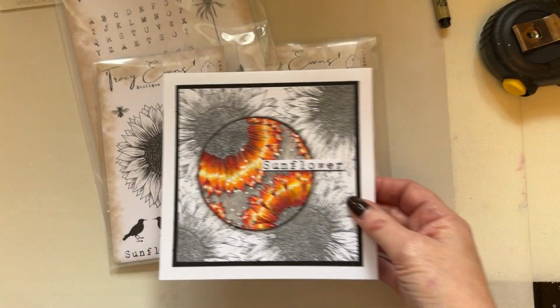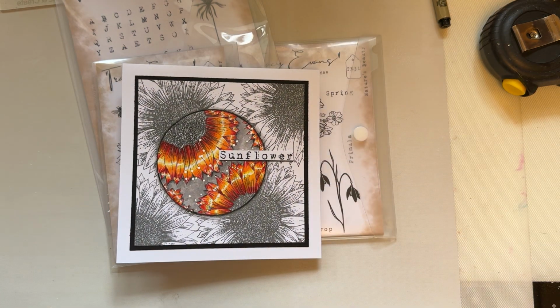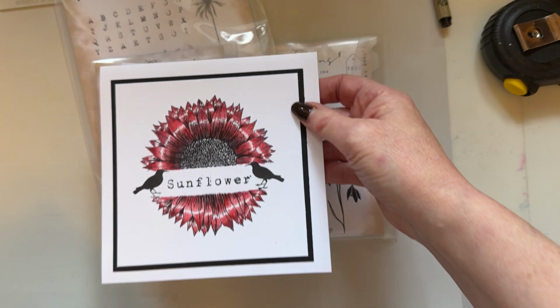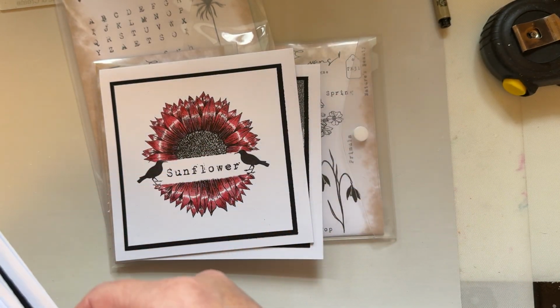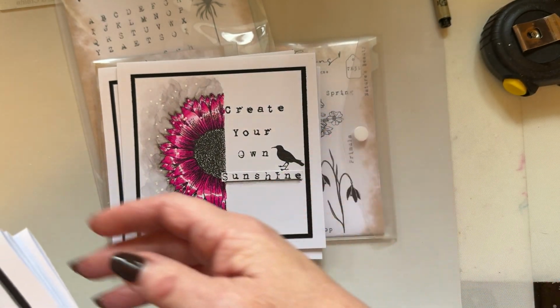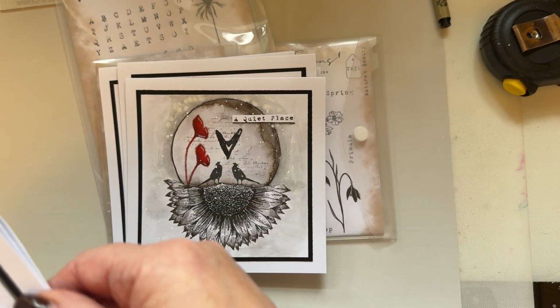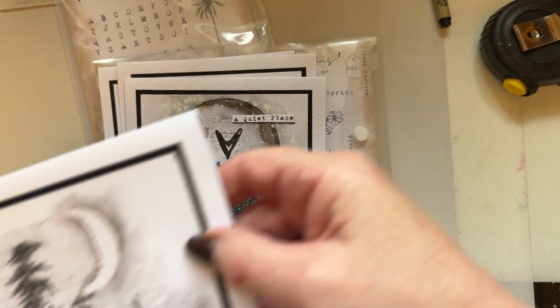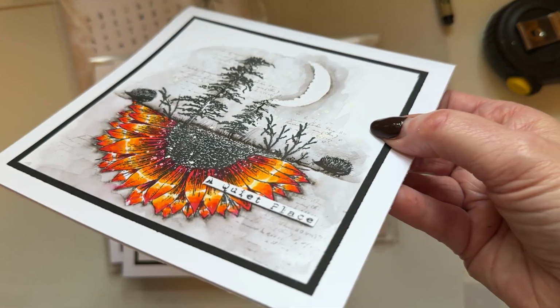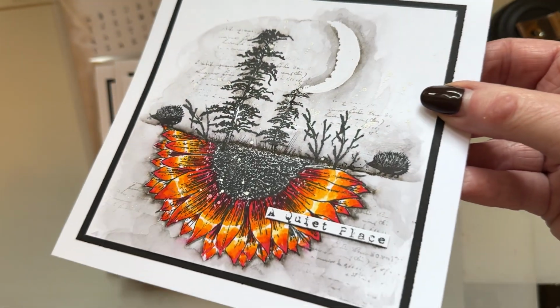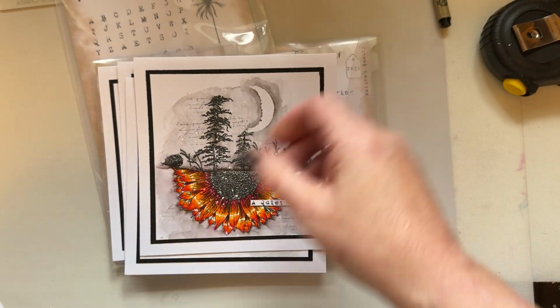So I hope those cards have given you some ideas of how you can use the beautiful stamp sets. I'm so chuffed with them. And I think stamps offer so much versatility. And you have the initial cost, but you can use them over and over again.